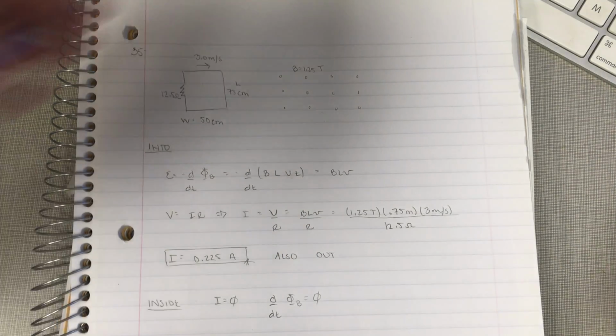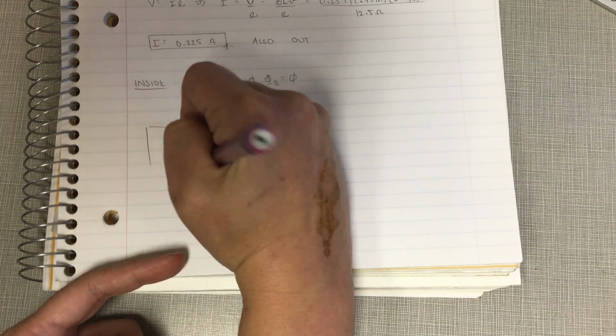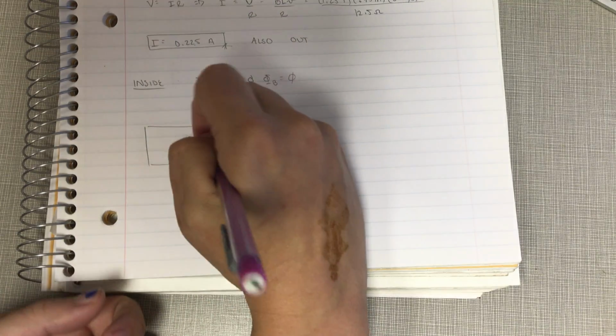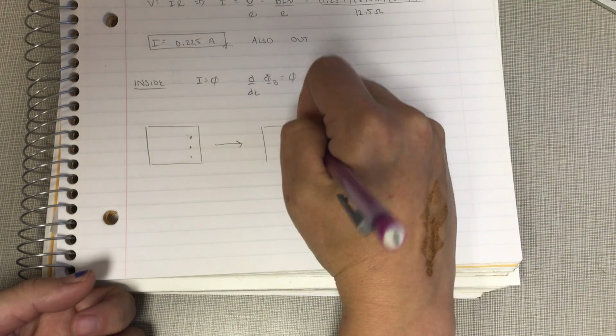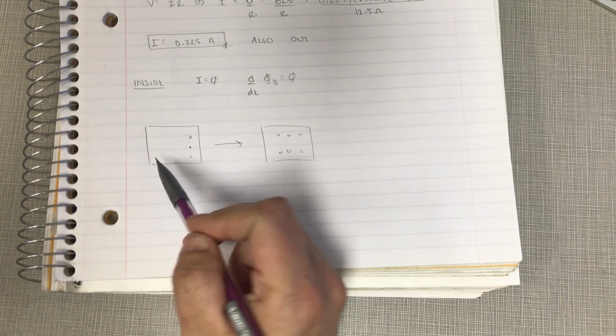Okay? So going into the field, we're starting off with only a couple little magnetic field lines. And then as we're going further in, we're picking up some more. So Lenz's law likes to keep things the way they are.